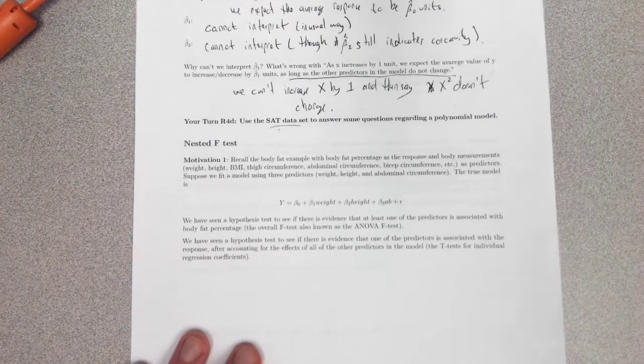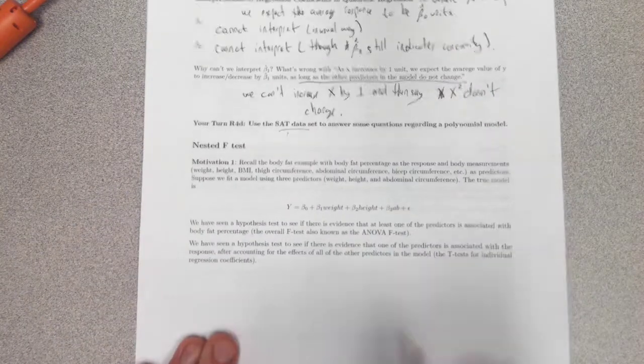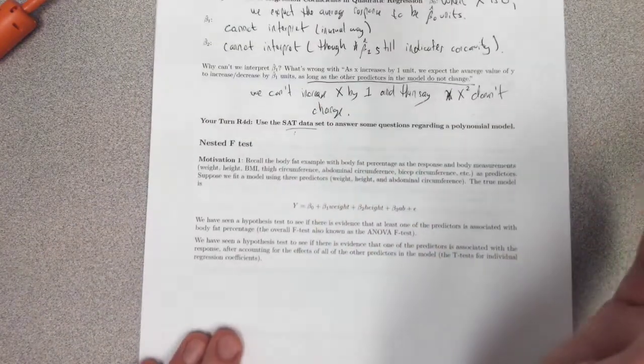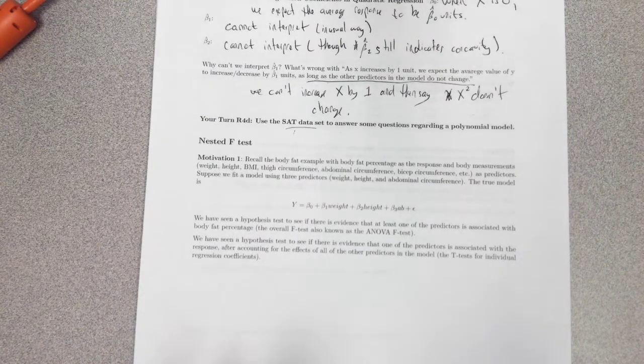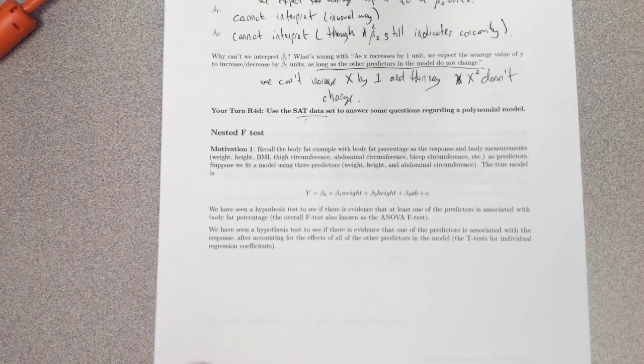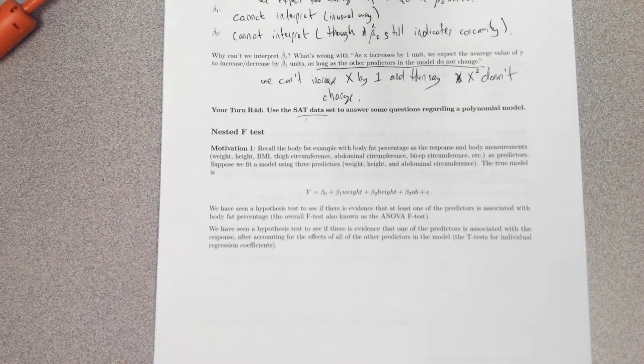So the final topic of this note packet, I believe, is this nested f-test. And so we're gonna set this up with a couple of different motivations, and this video should be fairly short and just kind of cover the motivation behind why we would want to do this test, and then we'll actually see the mechanics behind the test a little bit later.